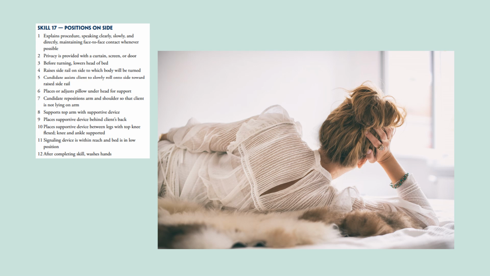Positions on side. This is a skill that requires the candidate to demonstrate that they understand how to position a client on their side in a way that reduces pressure points and maintains comfort. There are several steps requiring the candidate to touch the client and to make adjustments. The bed position is also important. See step 3. Before turning, lowers head of bed.